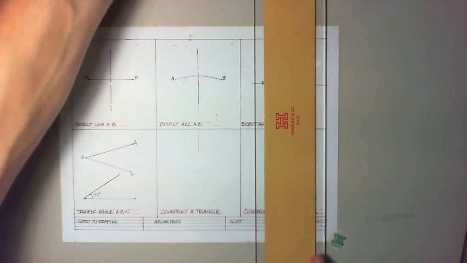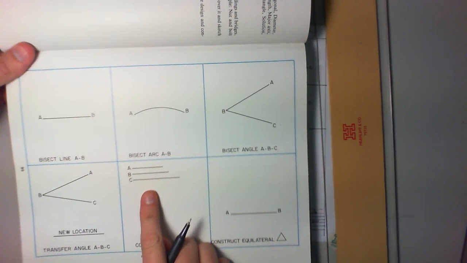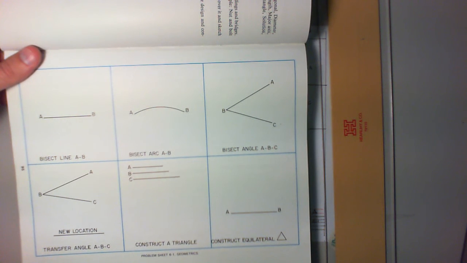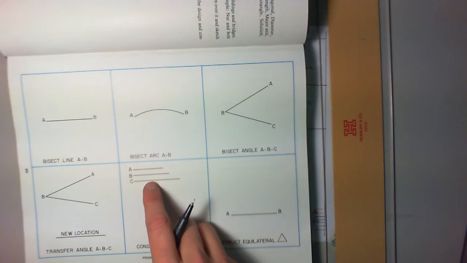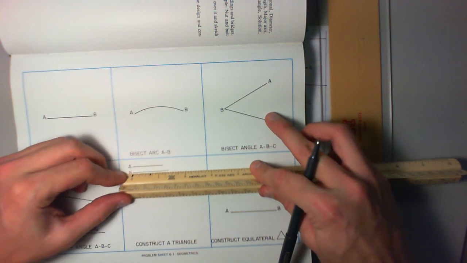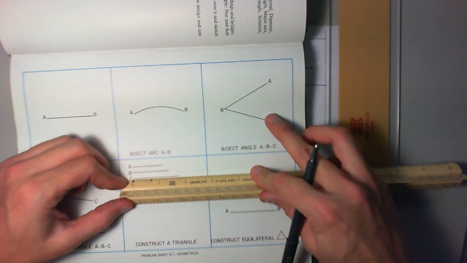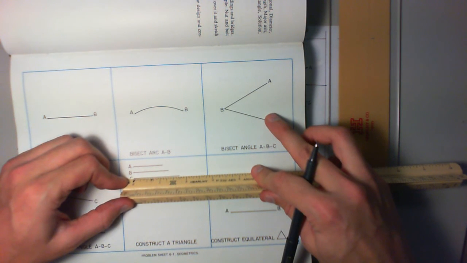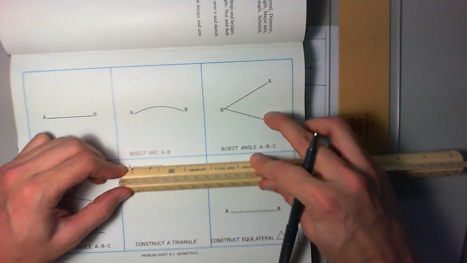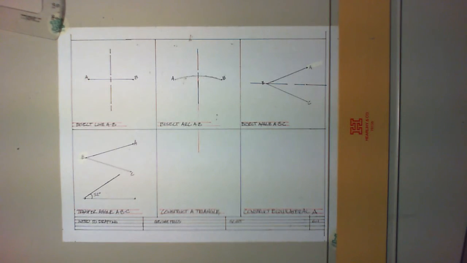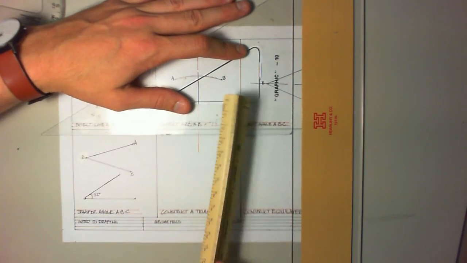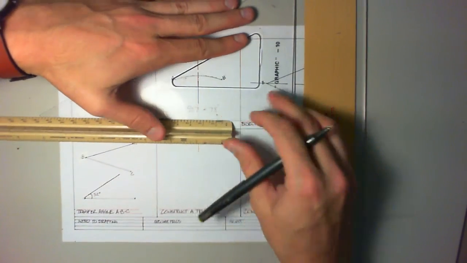Alright, now, the next part is to construct a triangle from A, B, and C. So, we want to go ahead and draw A, B, and C, and we want to show those lengths. So, A is 1 1/8, B is 1 3/8, C is 1 3/4. So A, 1 1/8. Let's do A first. So line up our T-square, get our triangle. So we'll do our 1 1/8 line first.